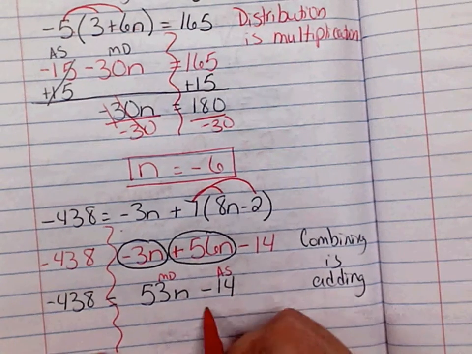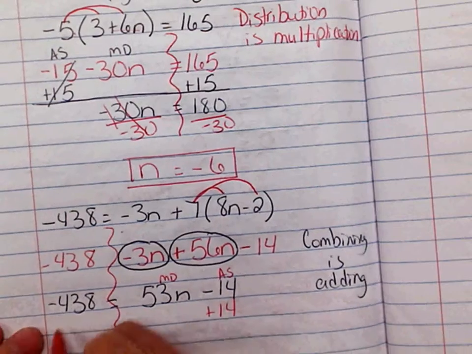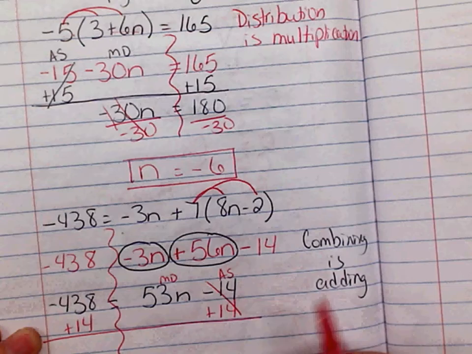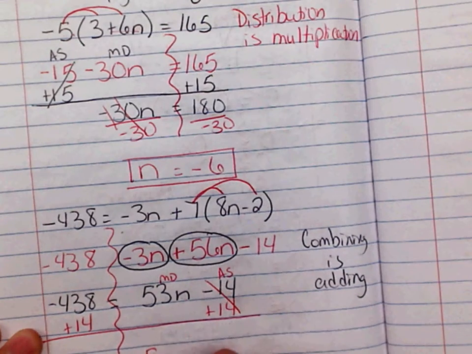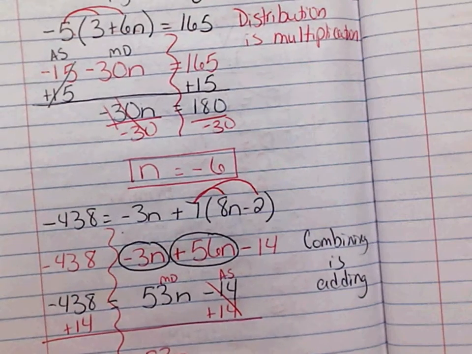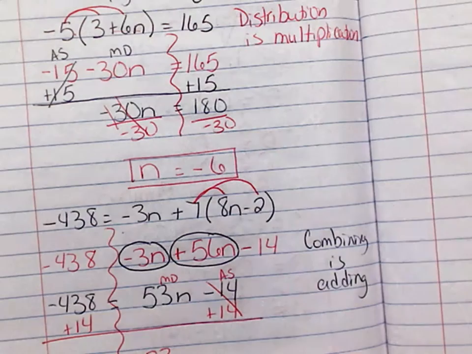We're going to add 14 to both sides. That crosses off. The 53n comes straight down. You already did the math. It's negative 424. Okay, thank you for those of you with calculators that are helping me out. Negative 424. And then these two are together.